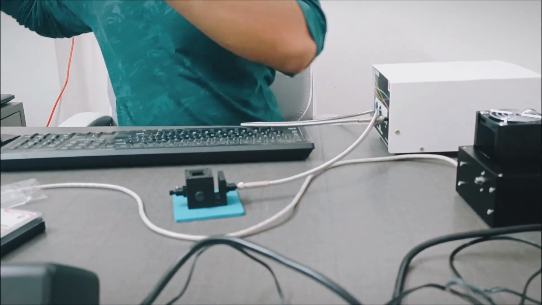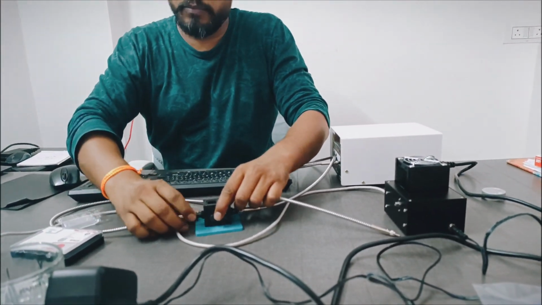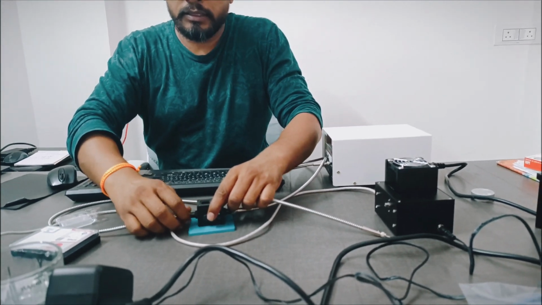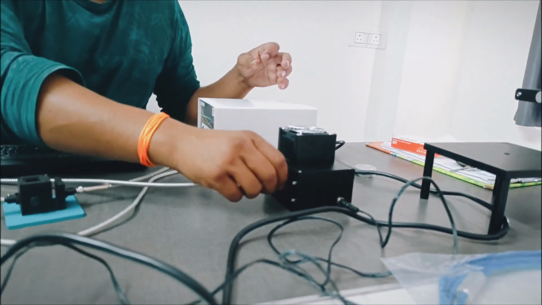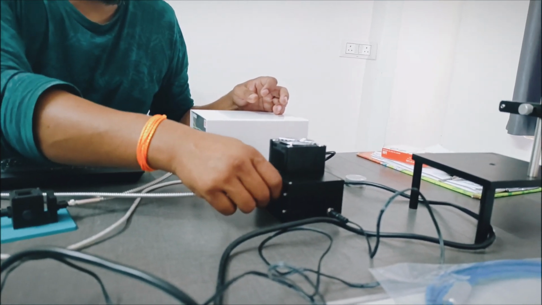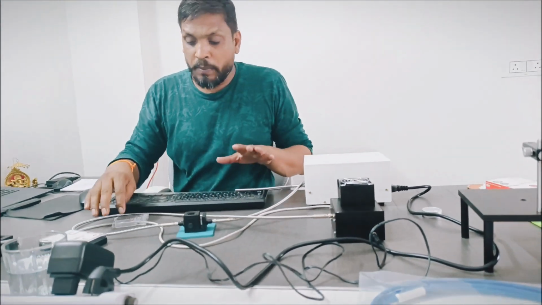Similarly, from the other fiber I will connect one end to the sample holder, and the other into the spectrometer. So this is the connection for doing absorption.